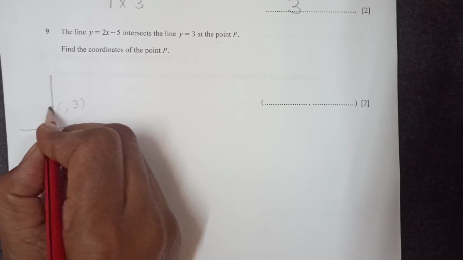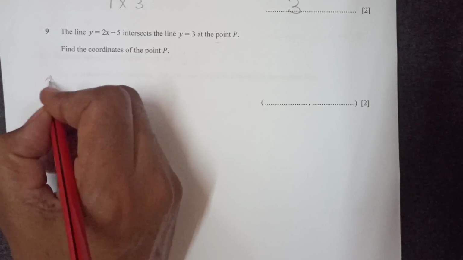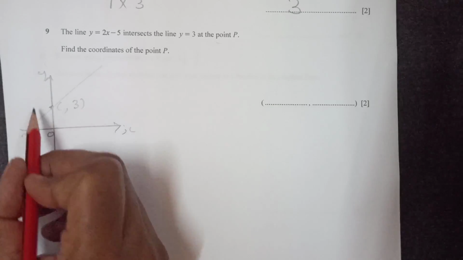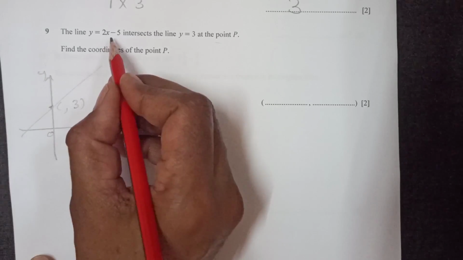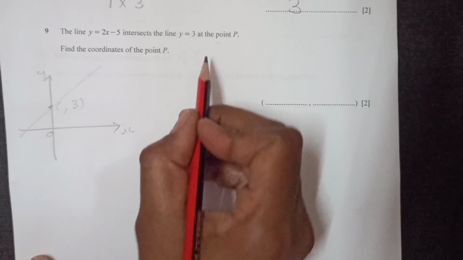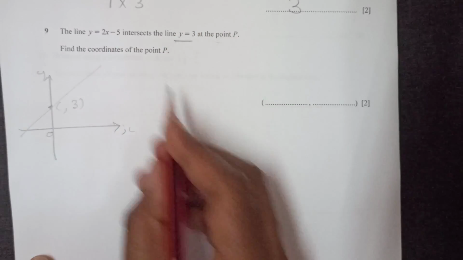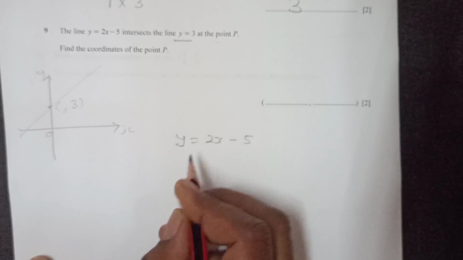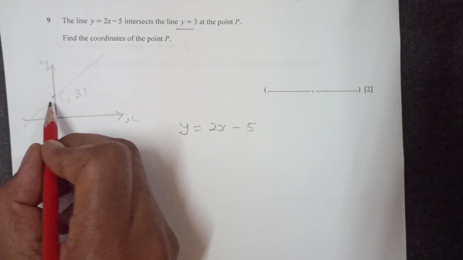This is 0, y-axis, and this is x-axis. So maybe the line is like this, it may be this way, this way. So it is intersecting at y equals 3, the line y equals 2x minus 5. So that means y is 3 here.